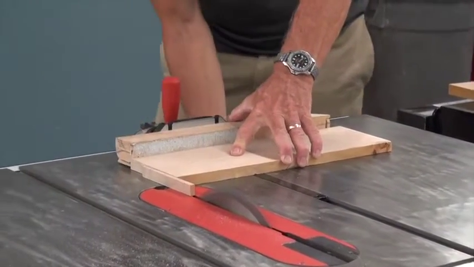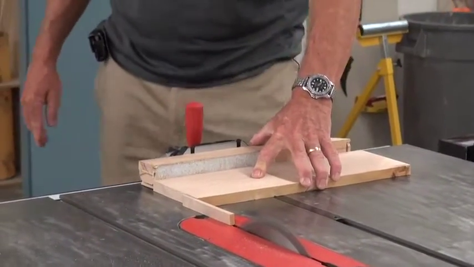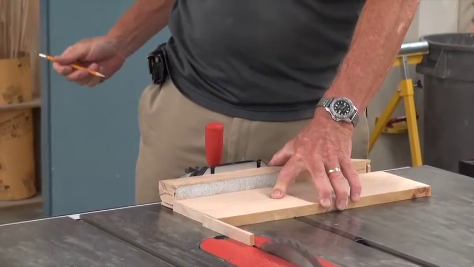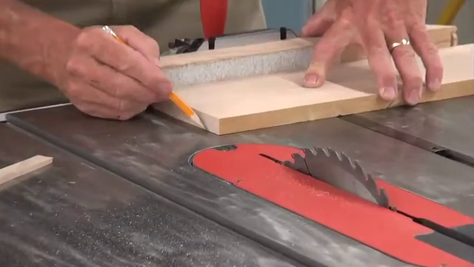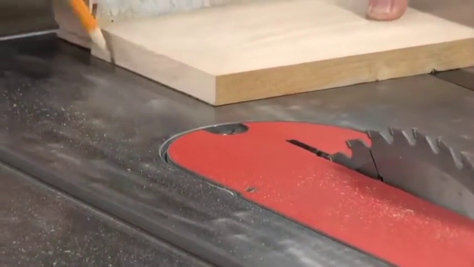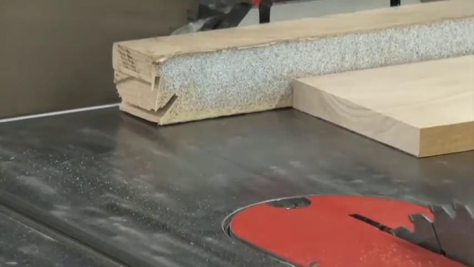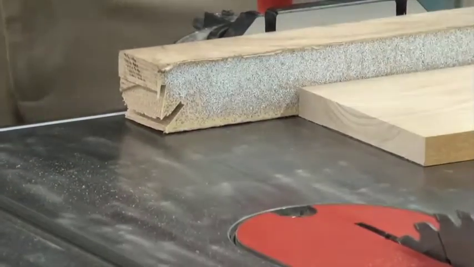Do not let it move. And I turn it off. So now, with a pencil, I have now marked on the table where that blade exactly is.